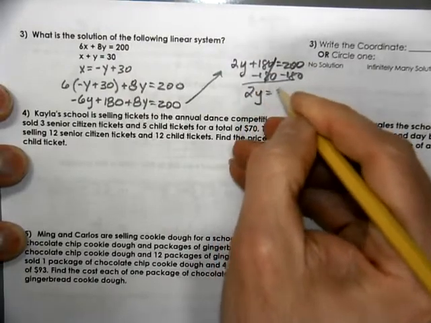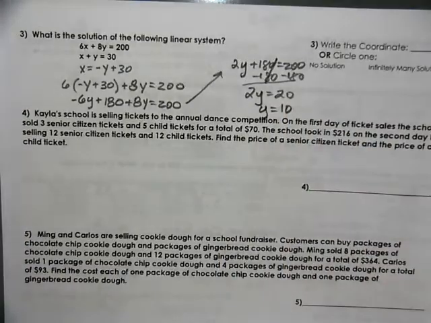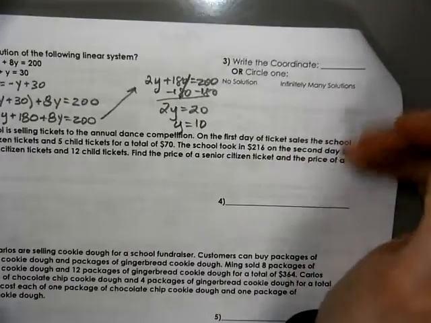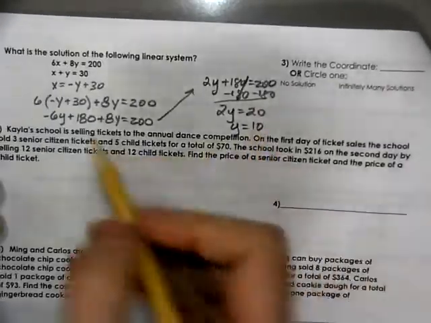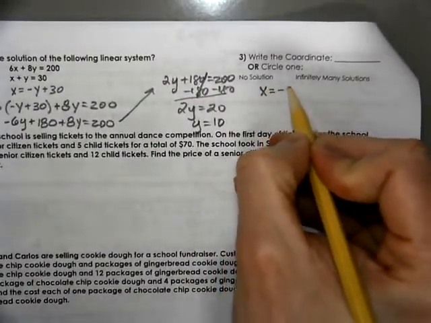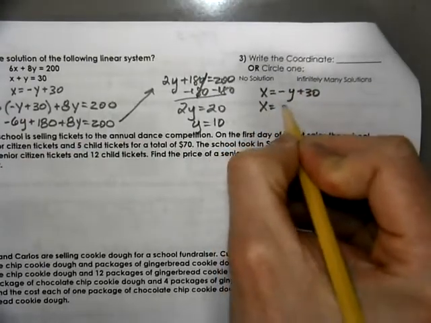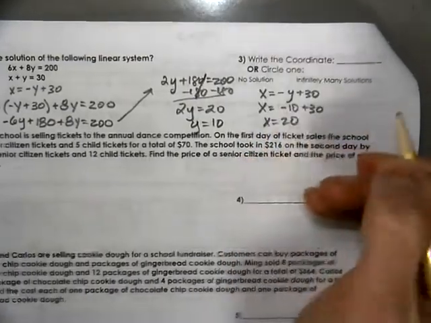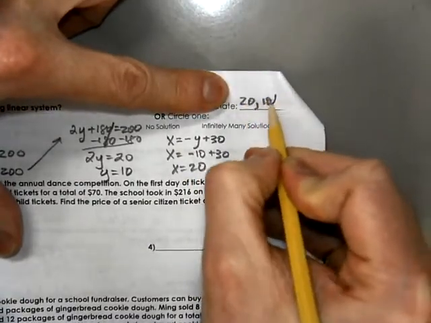So that gives me 2y equals 20, and y is going to be 10 when I divide by 2. So my coordinate for y is 10. Now I can plug that back into my other equation here and say x equals negative y plus 30. X equals negative 10 plus 30. So x would be 20. So my coordinate, they're going to cross at 20, 10.